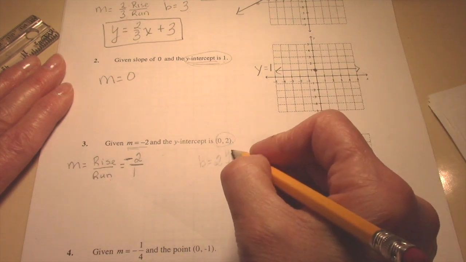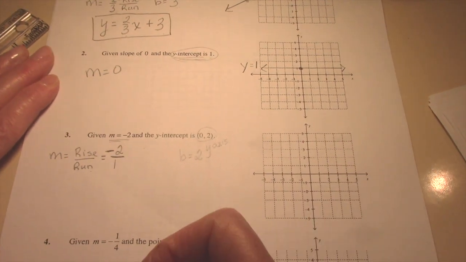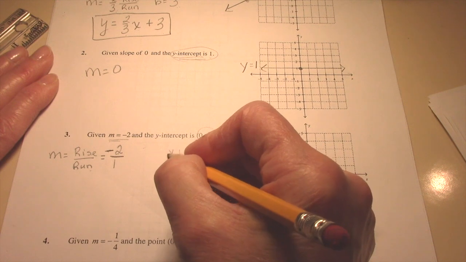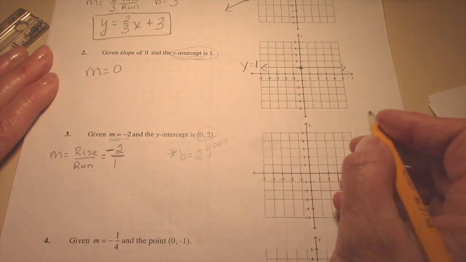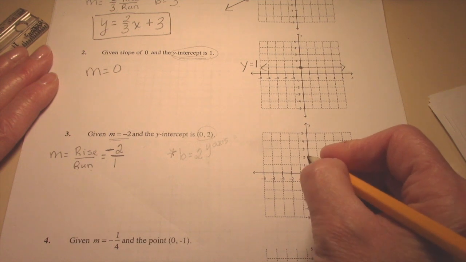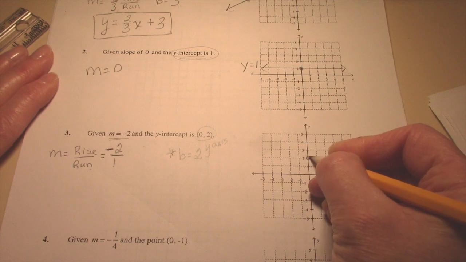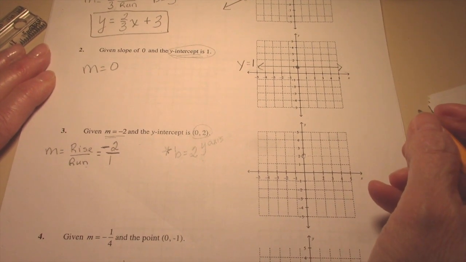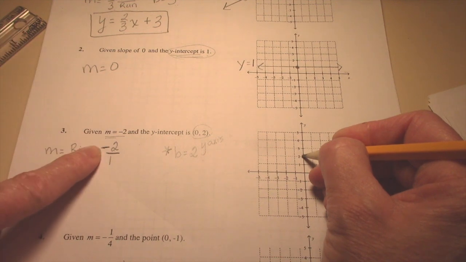And this is on the y-axis. Okay, so go to my picture. Always start with the b. The b is positive 2. So I'm going to find positive 2 on the y-axis, right here. Put a dot. We good? Positive 2 on the y-axis. Oh my goodness.